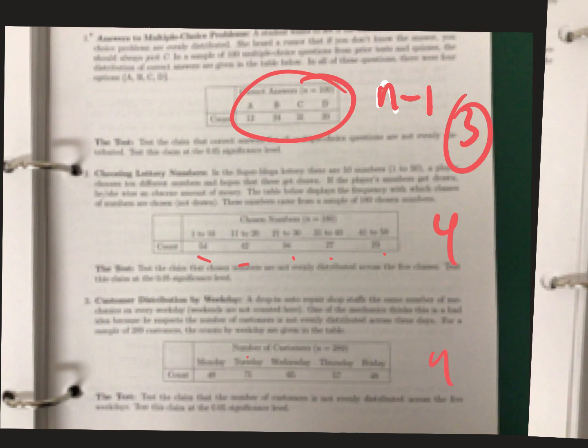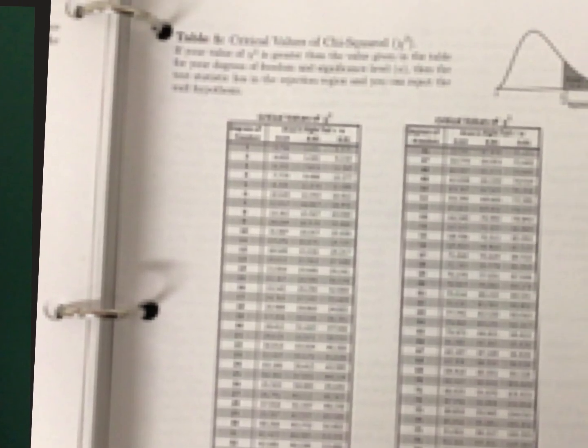So then what you do, you look at the level of significance. Test claim at the 0.05 level of significance. I'm sorry, this is blurry. So what we're going to do is come over here to this chi-square table. And we got 3 degrees of freedom and 0.05. Here's your critical value of chi-square, which looks like 15.345. You'd have to look, and that's what, if your chi-square statistic is bigger than that, reject H0.